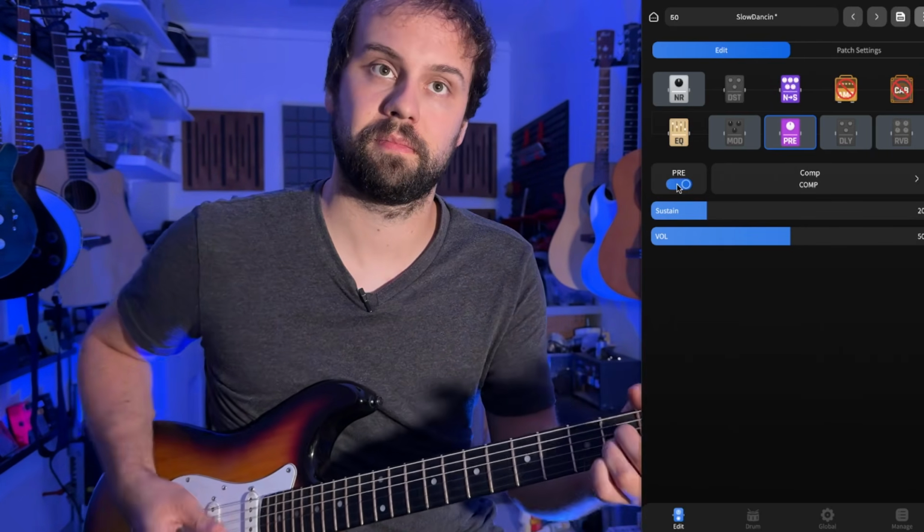Okay? And I am using basic ROS compressor with 20 sustain and volume at 50. So I'm not using it as an input compressor, more like a booster after the amp. So let's hear what it sounds like. Massive difference, right?